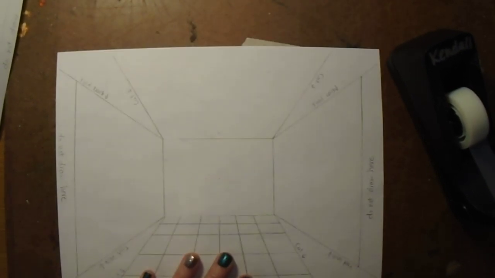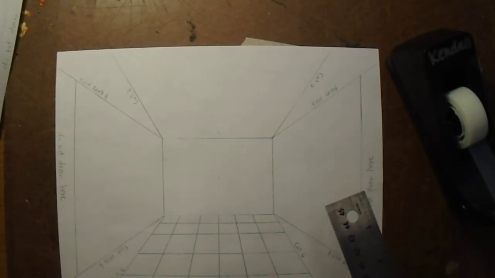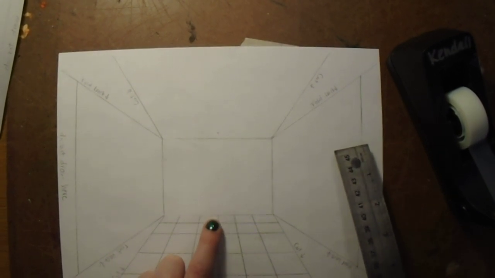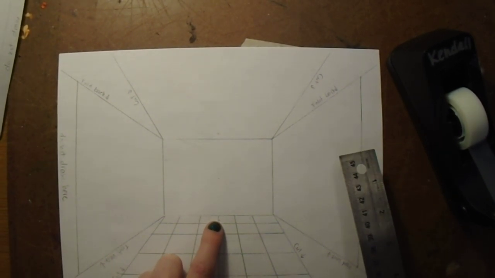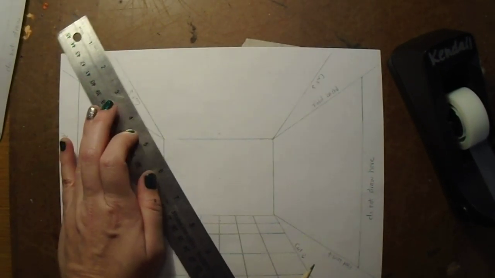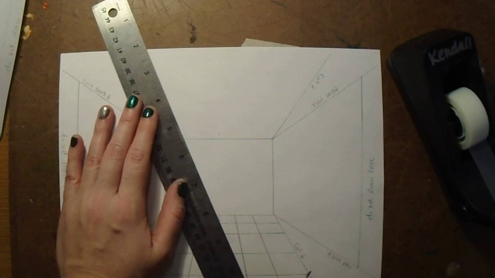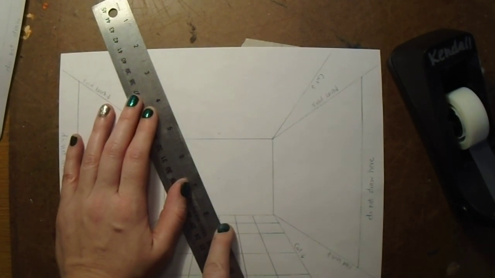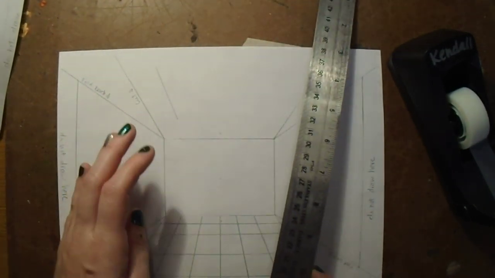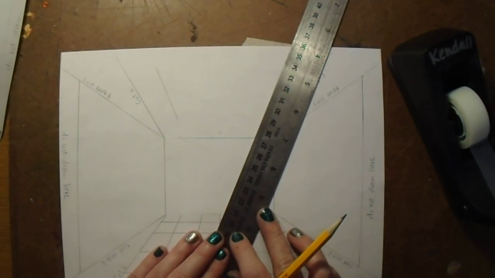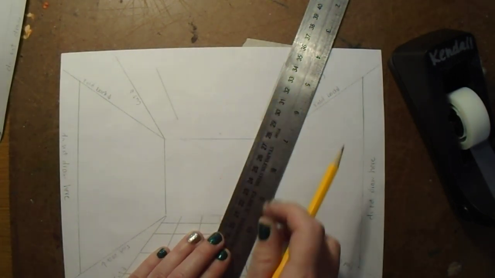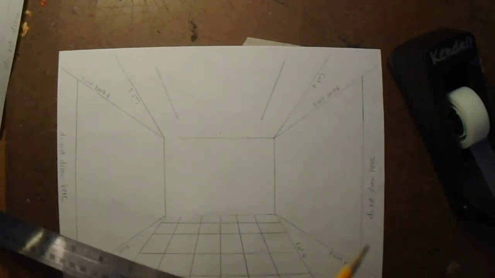If I was going to be doing lights on the ceiling or another type of shape on the ceiling, the vanishing point that I'm using is this tiny little dot on the floor. So I'm going to do maybe something that looks like a skylight in my ceiling. I'm going to line up my ruler to this vanishing point on the floor. I'm going to draw the converging line on the right side, line up my ruler on the dot on the floor, draw this converging line on the right and the left side.